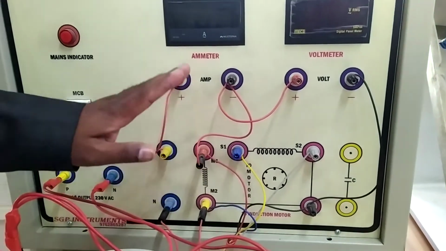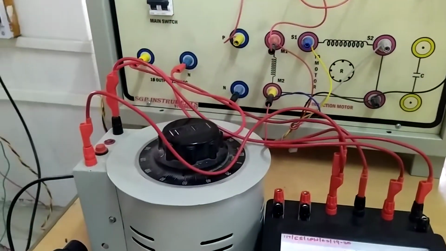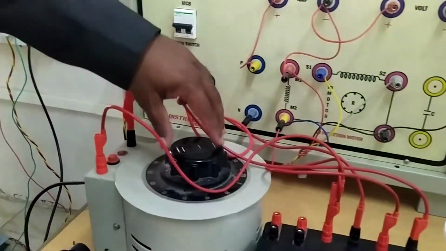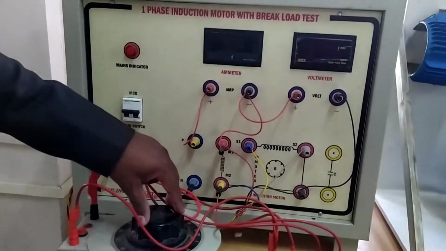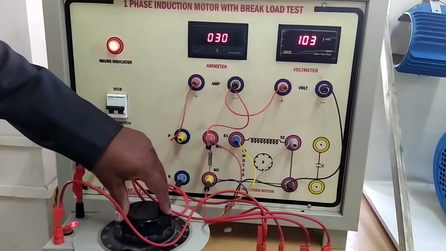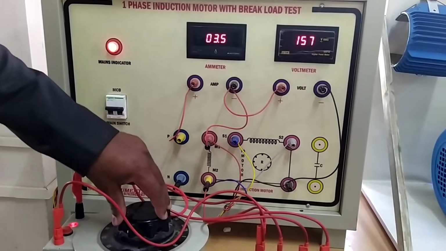Already the connections are done. Now we are going to start. First of all, switch on the supply, then gradually increase the voltage. Here we are giving directly 210 volt.